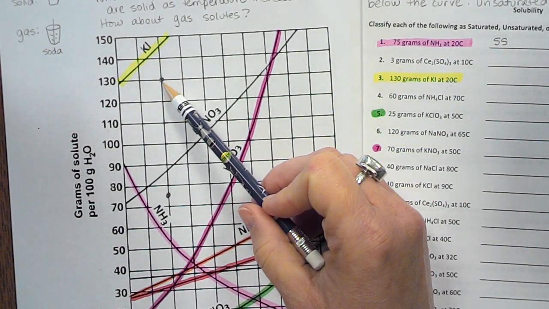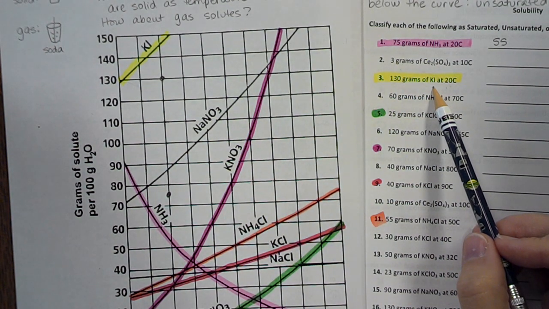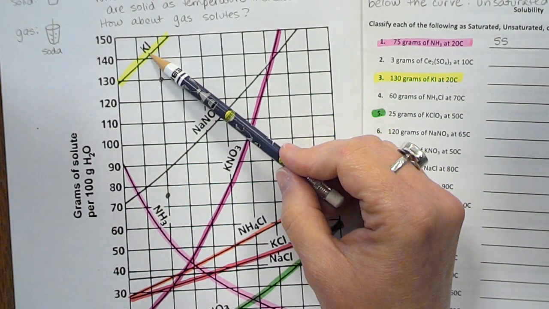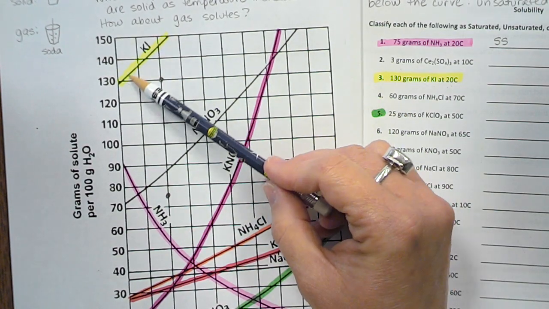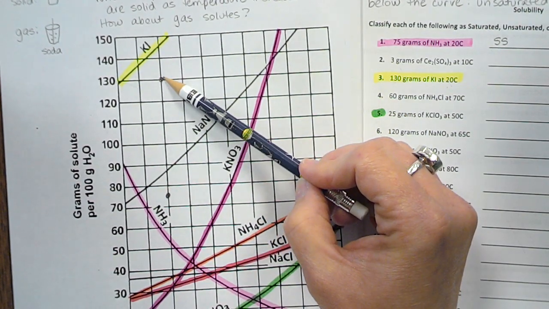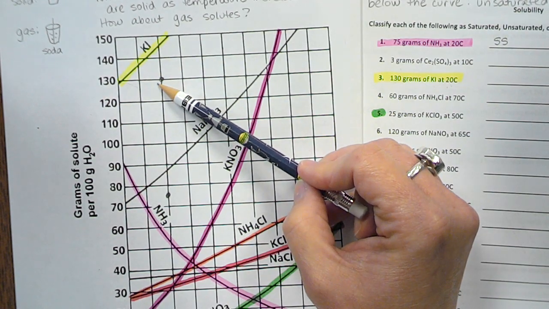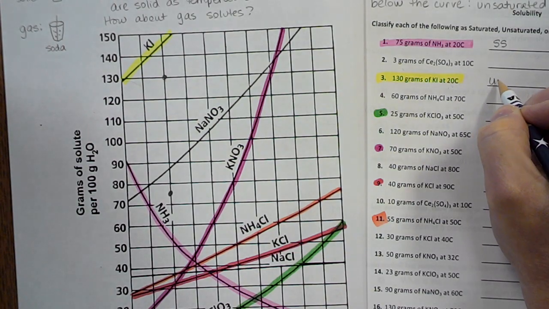Now I'm going to compare this to my potassium iodide curve. Now I find that in all these crazy curves all over the place, and I see that it's right here. It's the yellow curve. Looks kind of like a line at this point. So is my dot above the line, on the line, or below the line? Well, clearly it's below the line. So if it's below the line, then that means I am unsaturated.